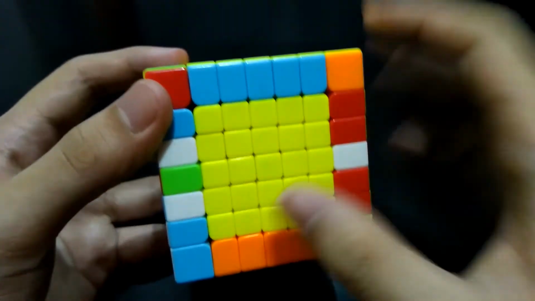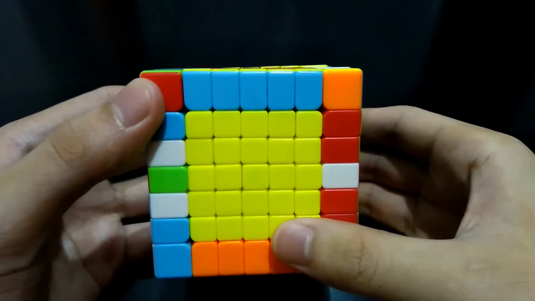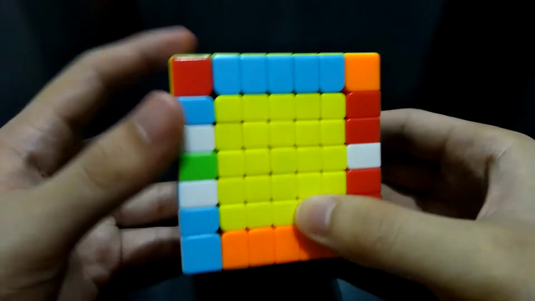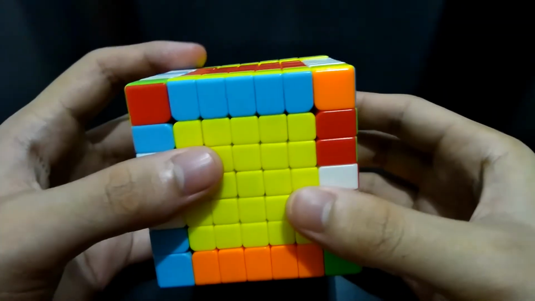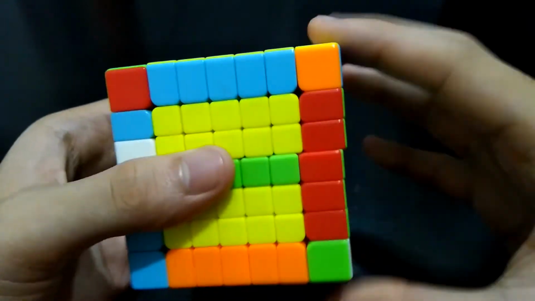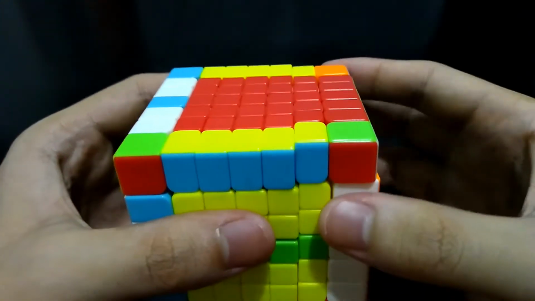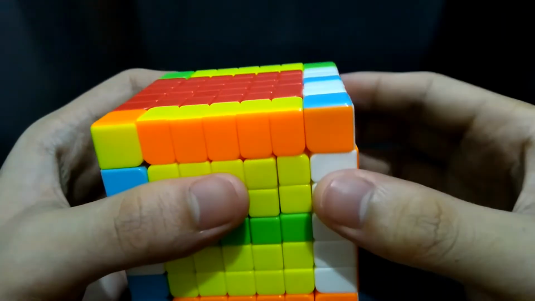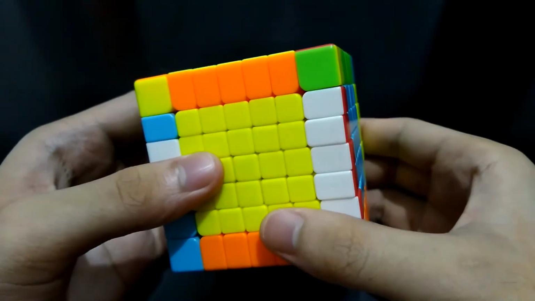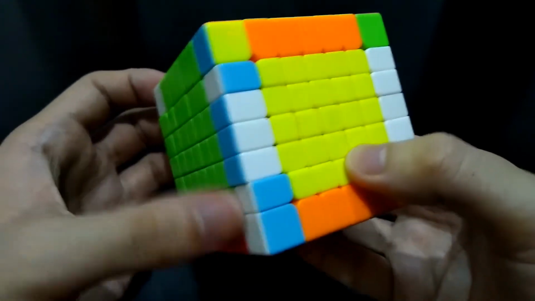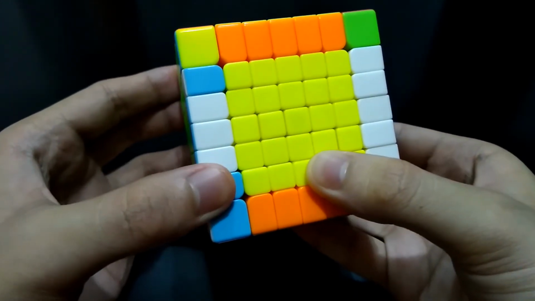Do the same thing with this pair of edges. Align them like you're just pairing. Match this edge piece to the edges of this side on the right. Bring it to the top. Exchange it with this flip pair of edges. Bring it down and place the centers back. But you still have one edge parity on this side.